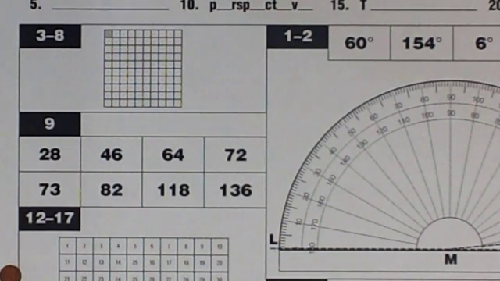Clue number 2, it is an even number. Number 3, it is more than the number of days in June. Number 4, it is less than a century. Number 5, it is more than 4 dozen. And clue number 6, it is the smaller number of those left.